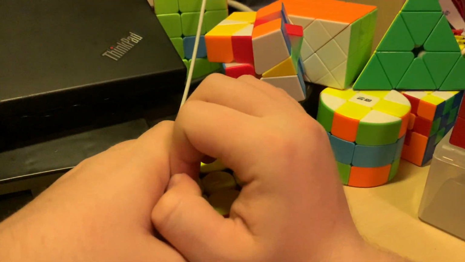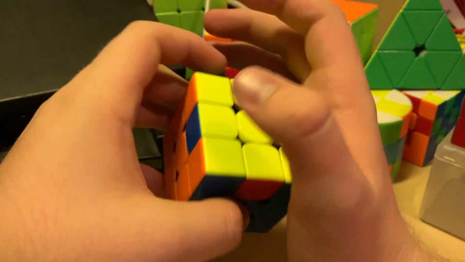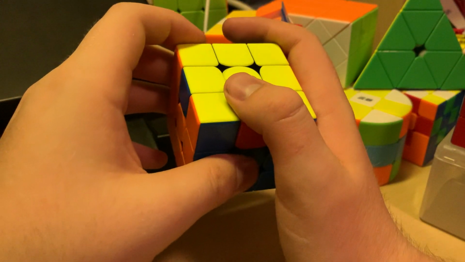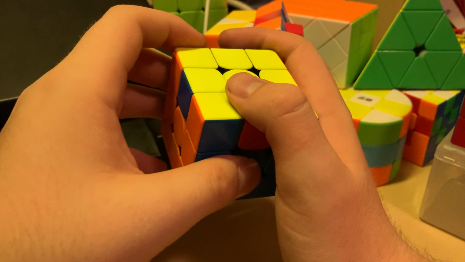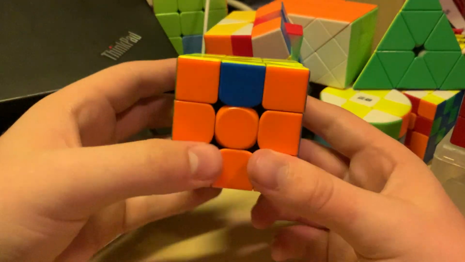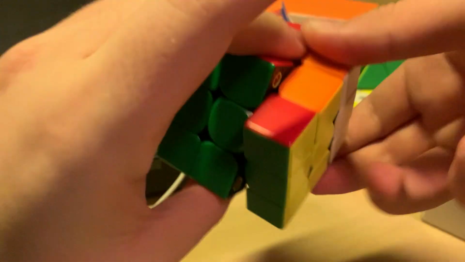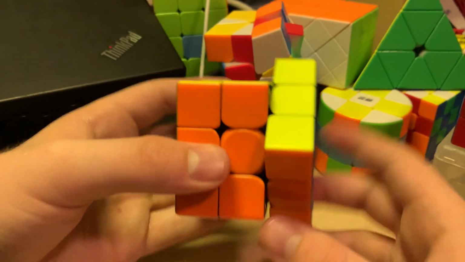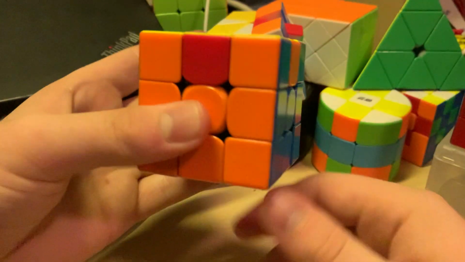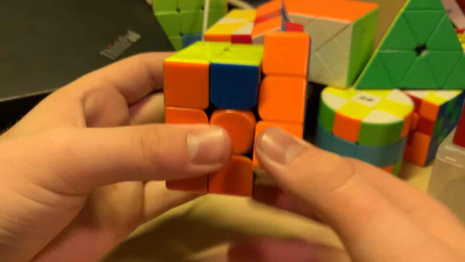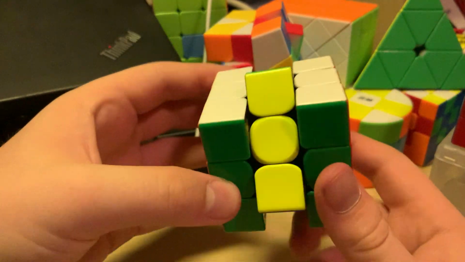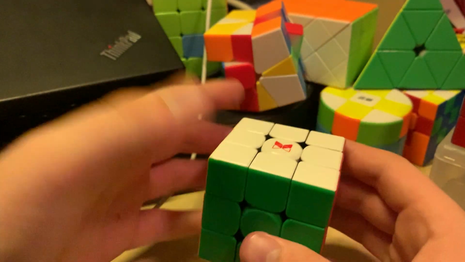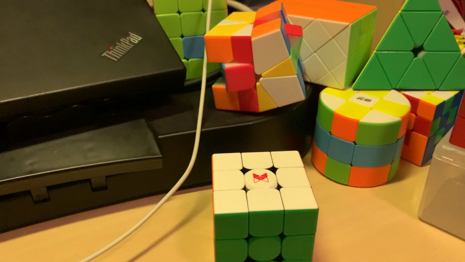the two-look PLL tutorial that I watched gave me R U R prime U-perms, and I would just like to say, don't use those. Either go the M-move PLL U-perms or the S-move, because they're very fast if you can execute them quickly, which I can do on a good day. Obviously not today, but yeah. That is exactly what the CFOP method is.